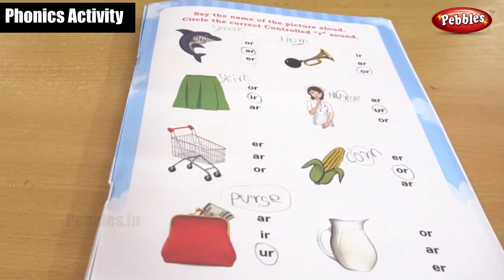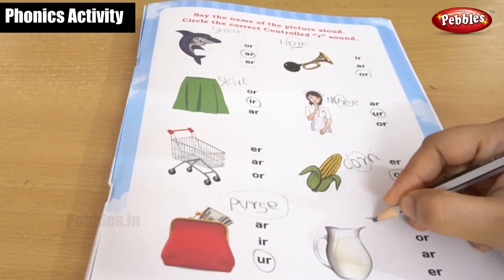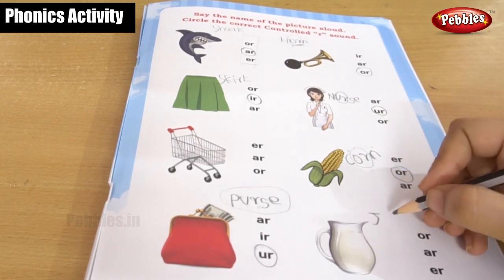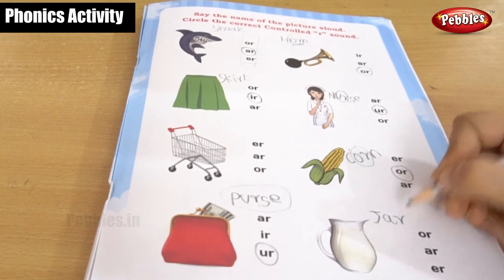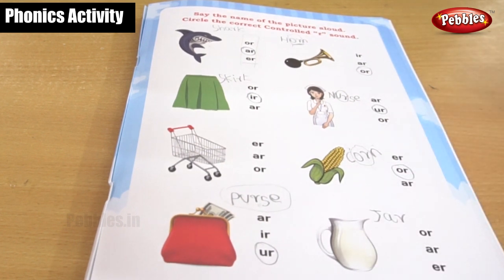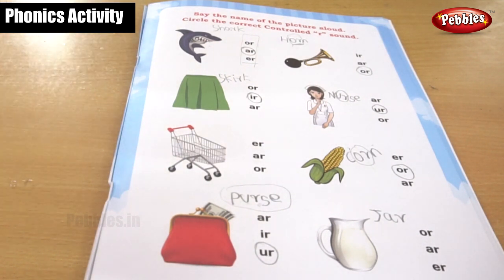Okay, and this is a jar. J-A-R, jar. Jar. Okay children, listen carefully. Now you can find the difference between purse and jar. If you put A, then it sounds louder. Jar. If you put U, it sounds like a short purse. Purse. This is jar.